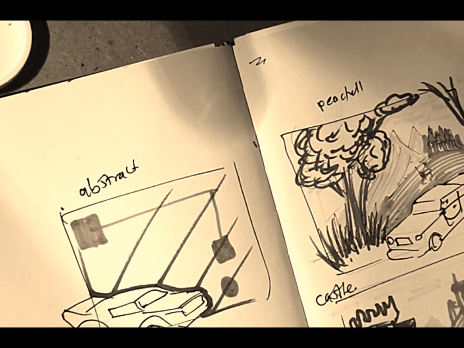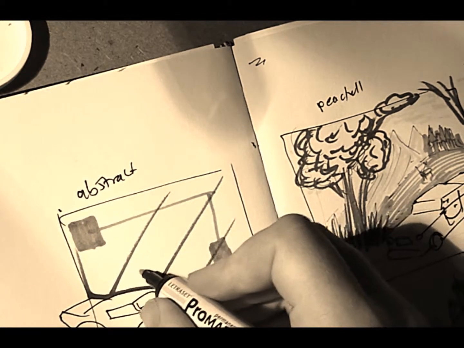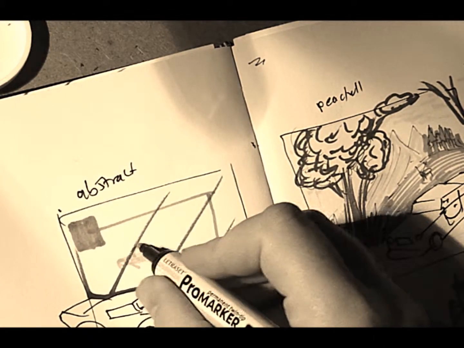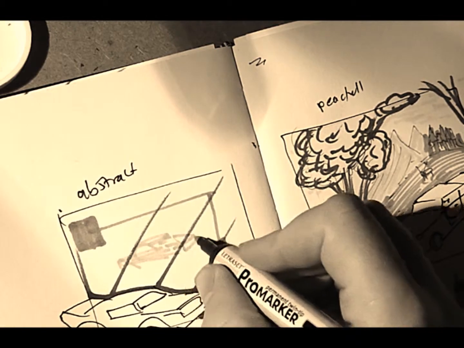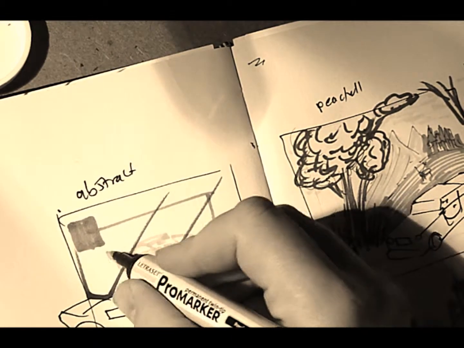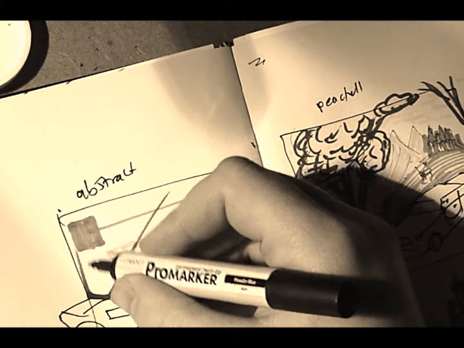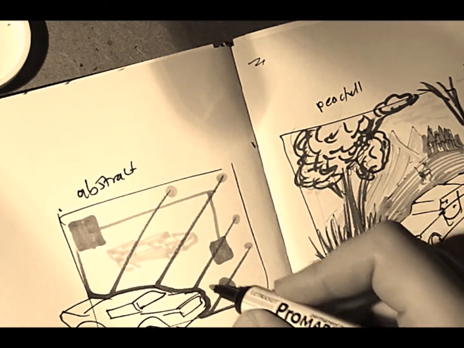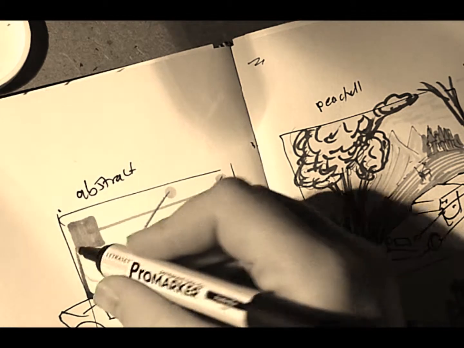Then, whoop, need up the pins. For the next one, we could just do like a shadow of this car here. Then we can add some more patterns here, all just freehand.